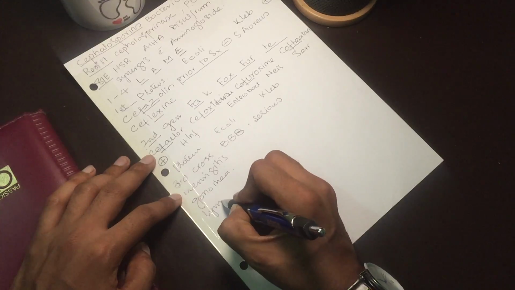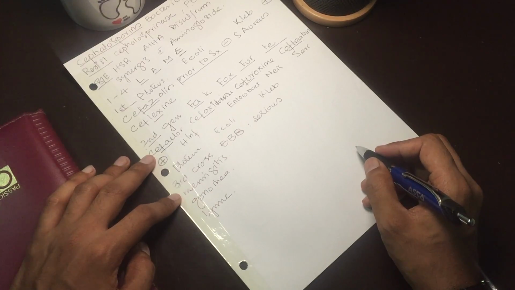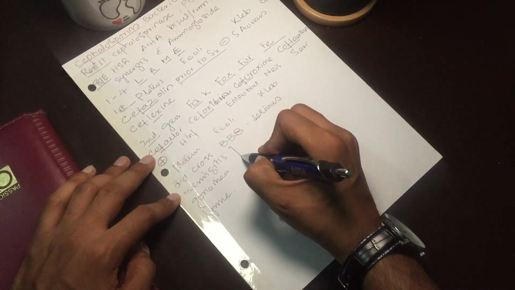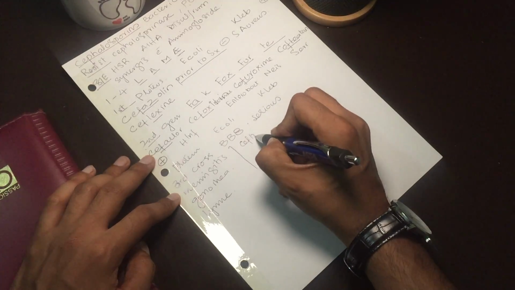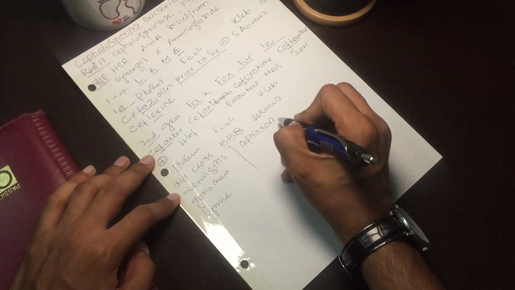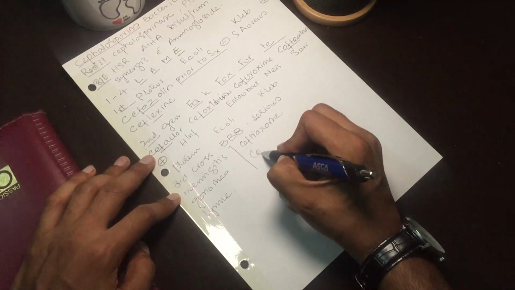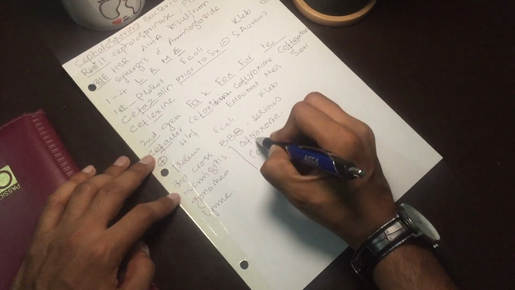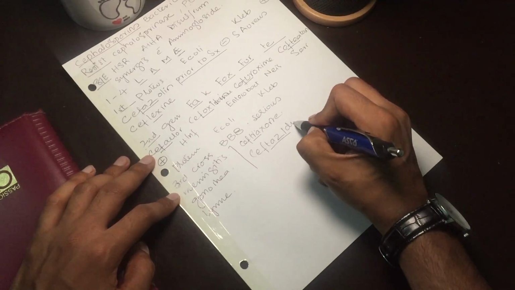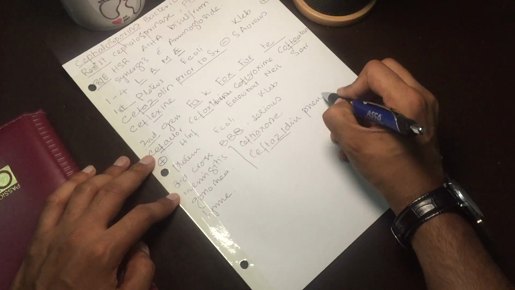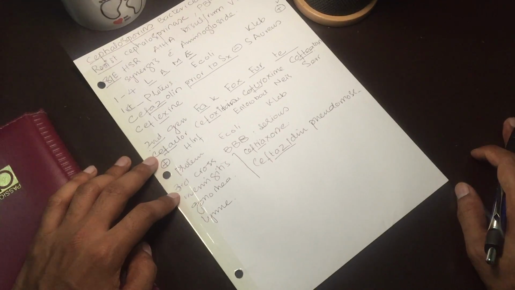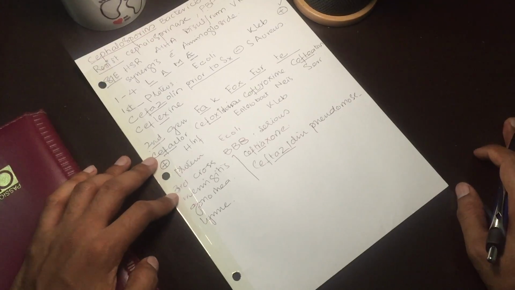Then we have Lyme disease, the Borrelia type of infection. We give a third generation cephalosporin, especially Ceftriaxone. We also have Ceftazidime for Pseudomonas aeruginosa, which is a gram-negative bacterium.